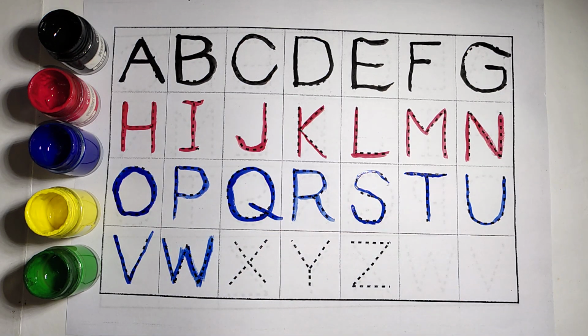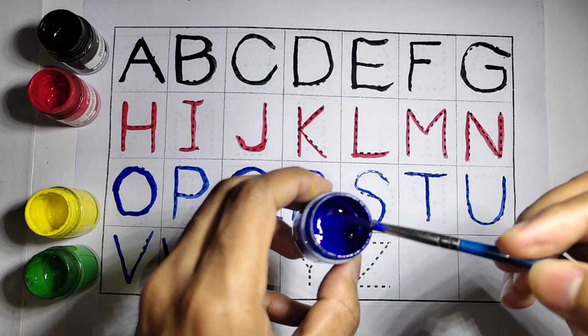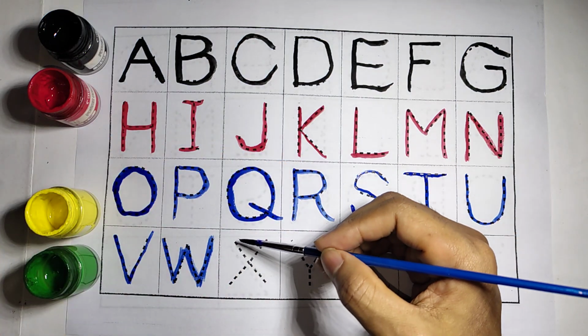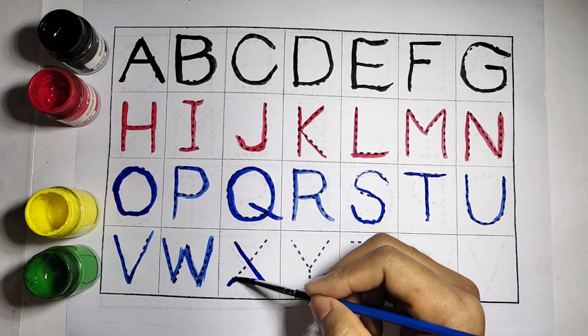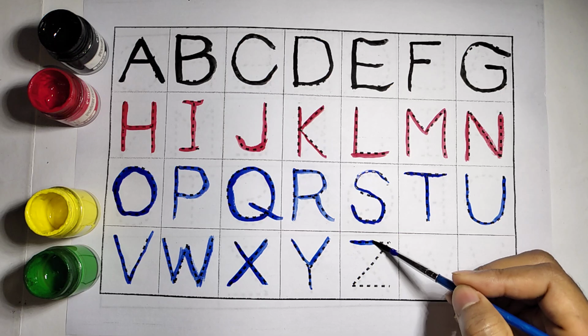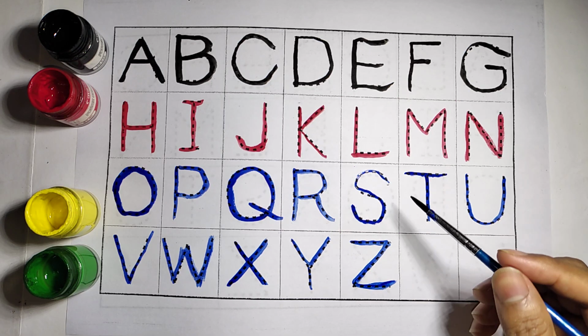W for wolf. Kids, we again use blue color. The color of blue. Now we draw X. X for X-ray. The next one is Y. Y for yolk. And the last one is Z.